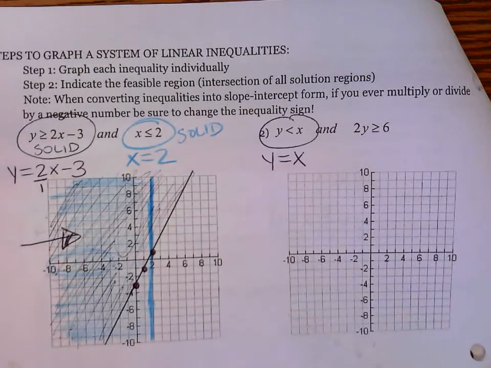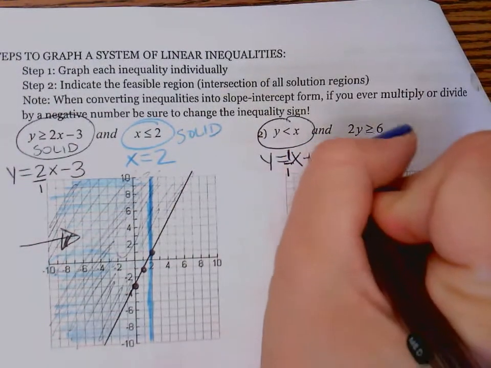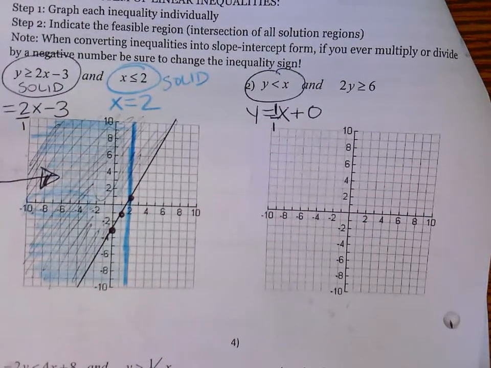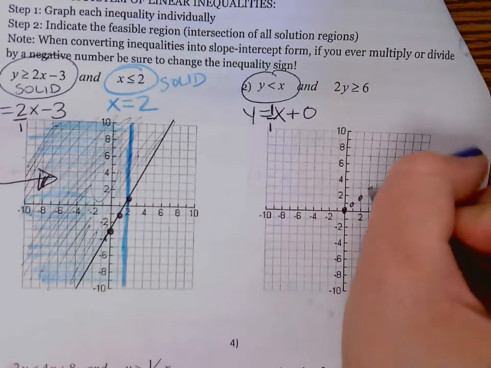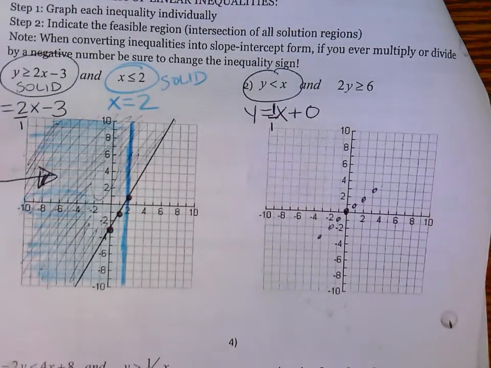If there's no slope and no y-intercept written, the slope is, nope, the slope would be 1, but the y-intercept is 0. Maybe that's what you meant. All right, so I start at 0 on the y-axis, and I go up 1 over 1, down 1 over 1. Oh, and I should have looked ahead.